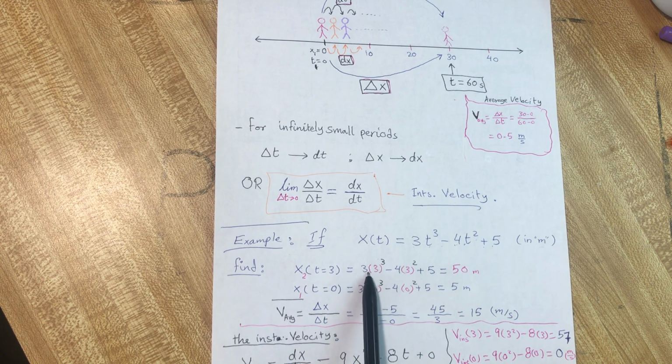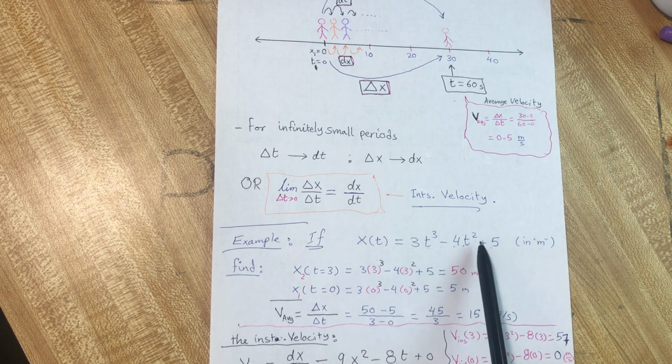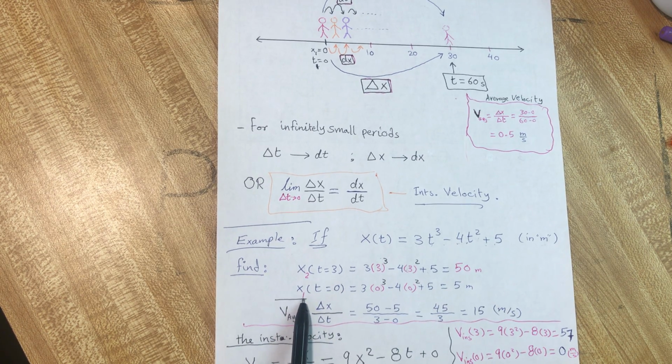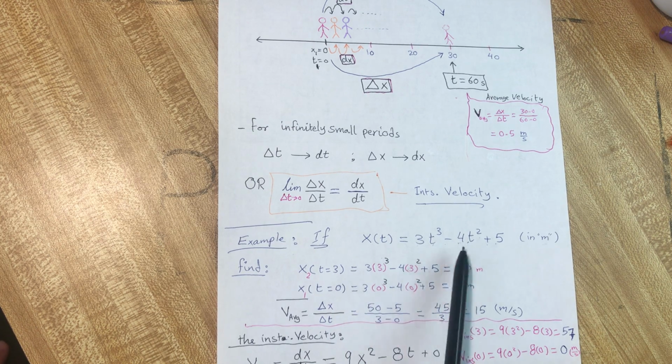It will be 3 multiplied by 3 cubed minus 4 times 3 squared plus 5. It will be 50 meters. What about x initially, x1, at t equal to 0? I just need to put 0 in place of t. It will be 0 minus 0 plus 5.